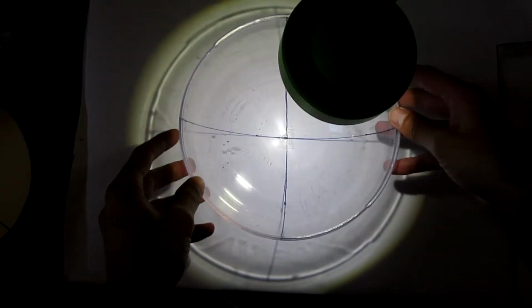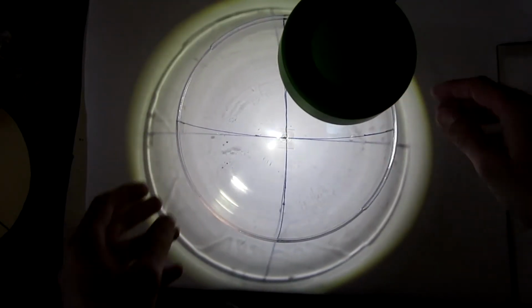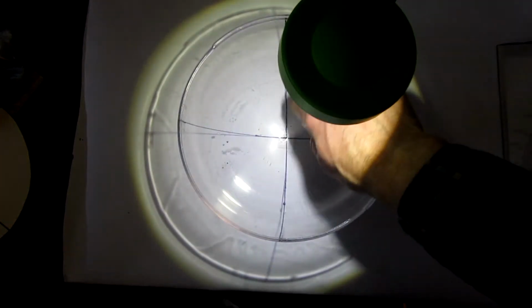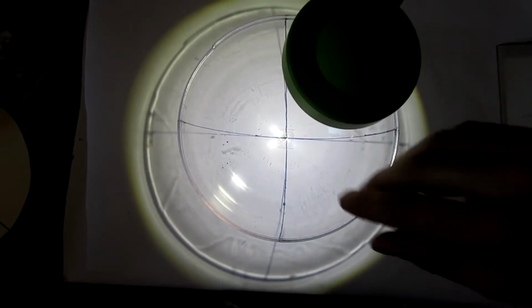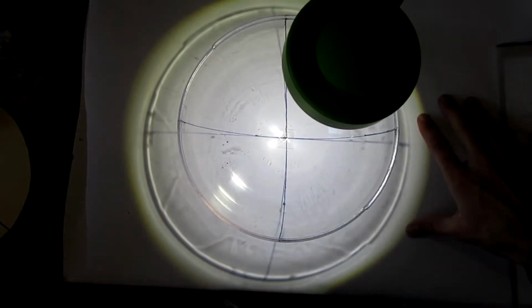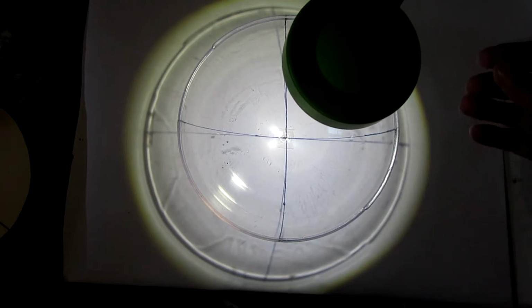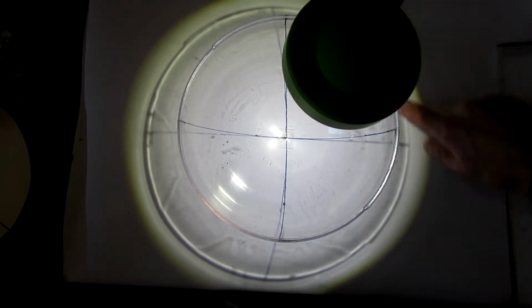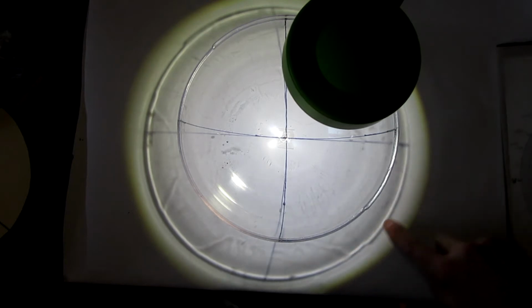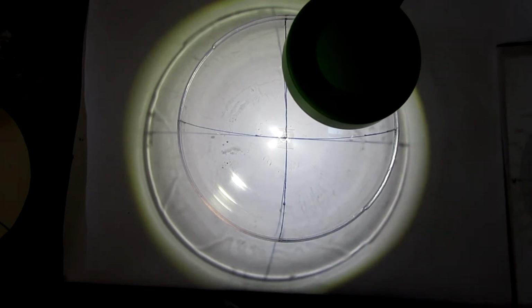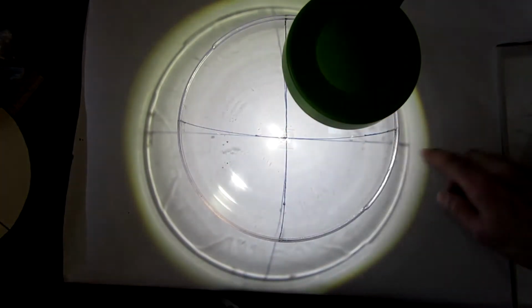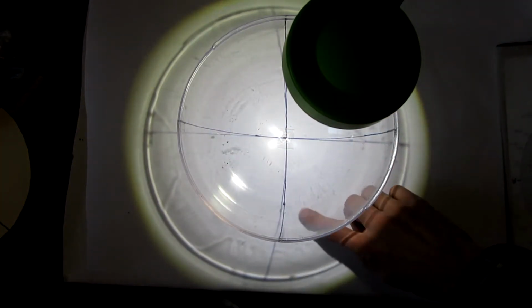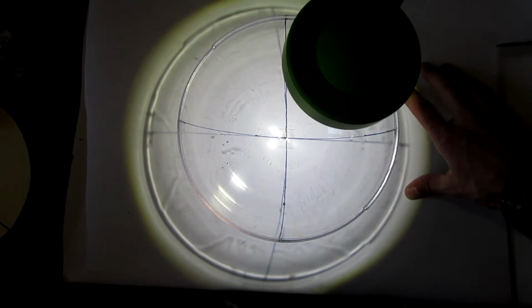What I've done here is I have a plastic bowl. I've drawn an east-west line and a north-south line. And then I have a little lamp that's shining light directly down through the bowl onto the piece of paper. The first thing to notice is that the edge of the bowl gets projected as a circle onto a piece of paper. And then you can see the north-south and east-west lines get projected down as, ideally, straight lines within that circle.